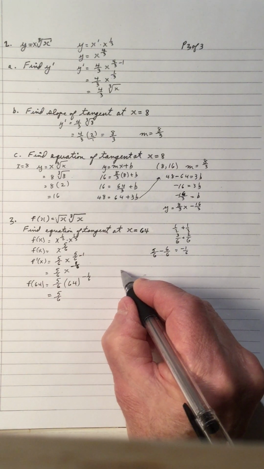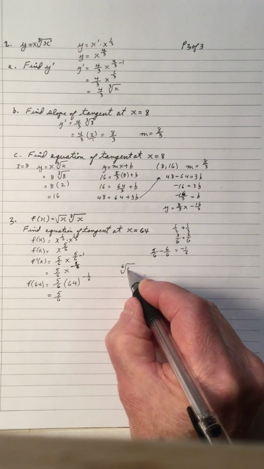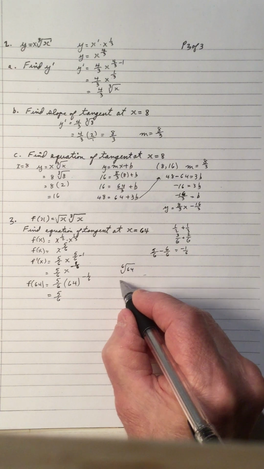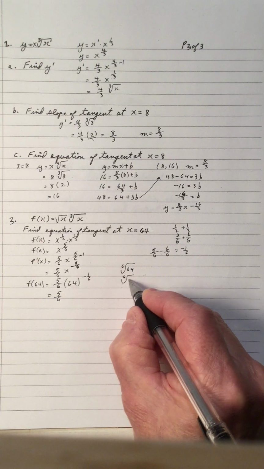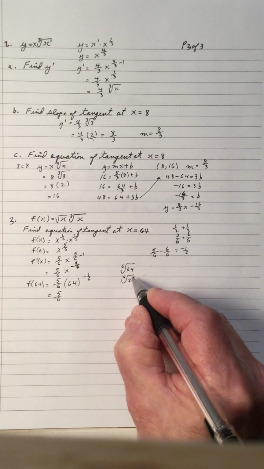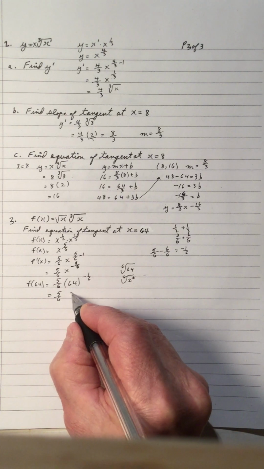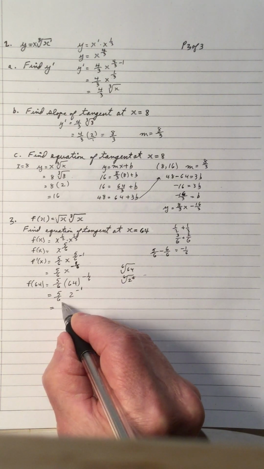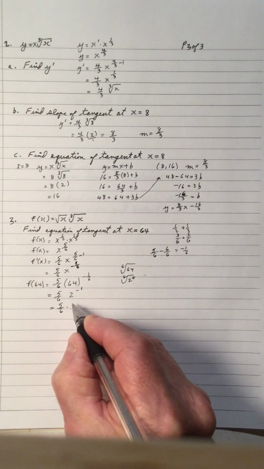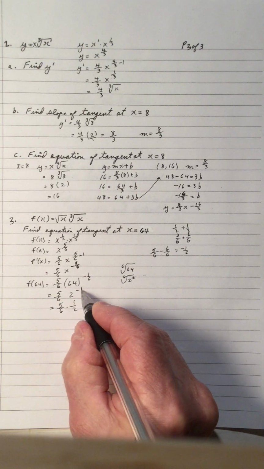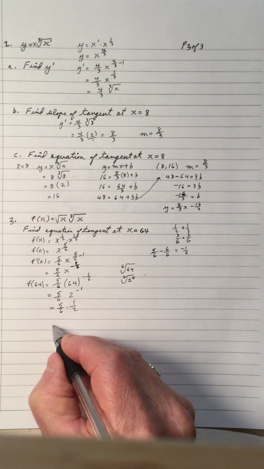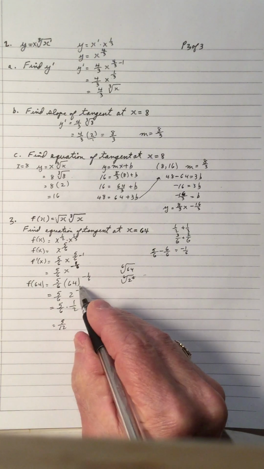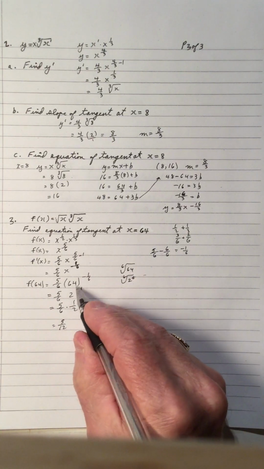Remember 64 is 2 to the 6th, so they cancel out. So you get 2 to the negative 1. So that's 5 over 6 times 2 to the negative 1 is 1 over 2, and that's 5 over 12. So that's one way you can do it.